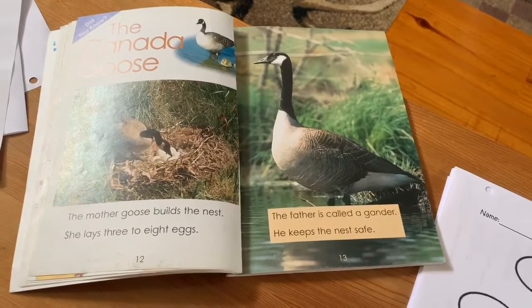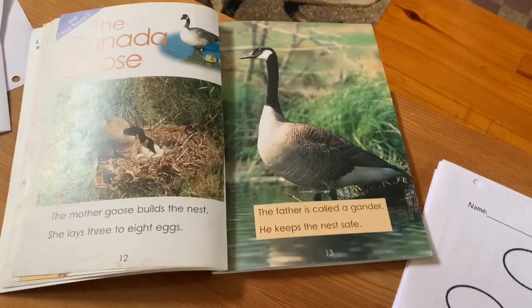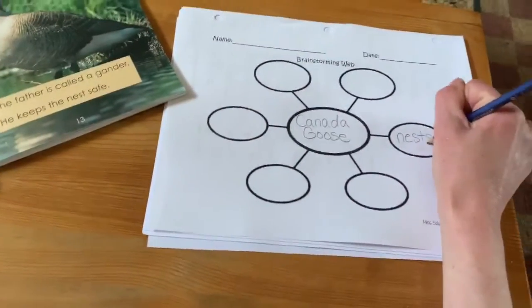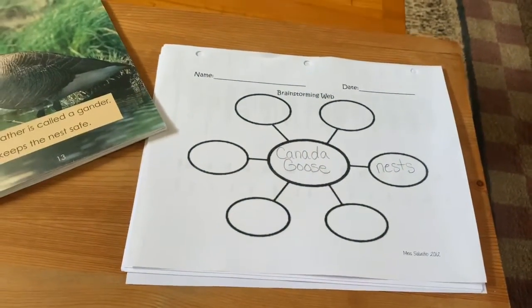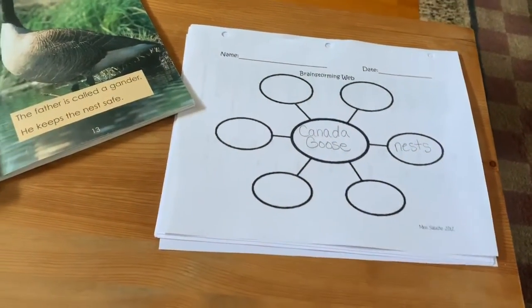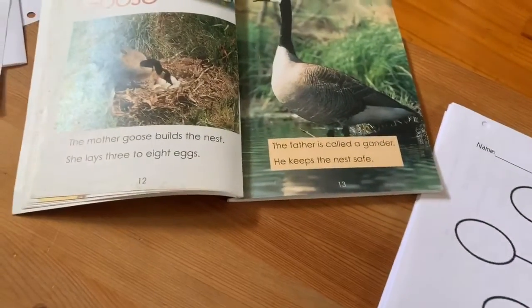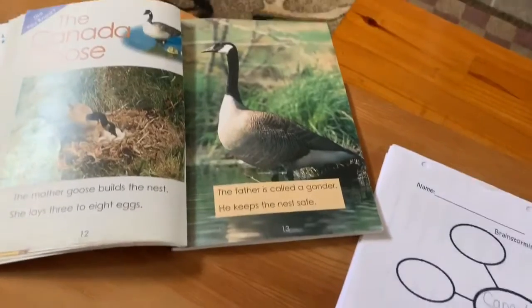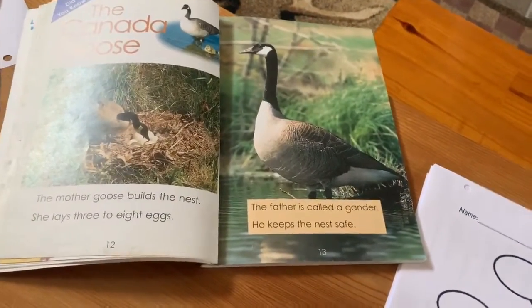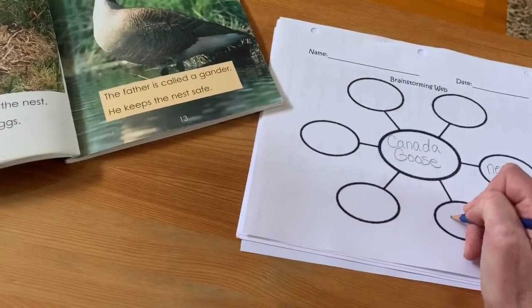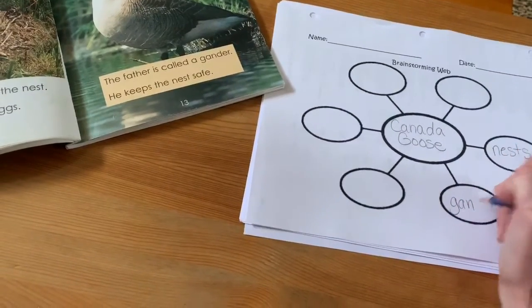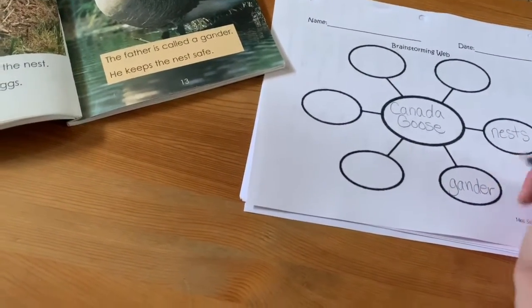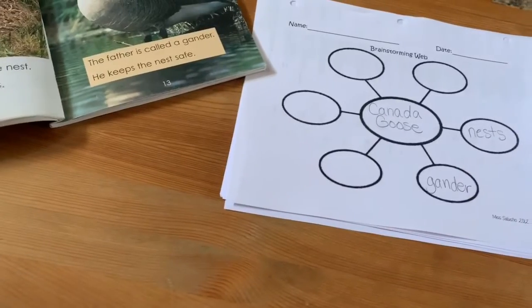So you might remember that they have nests. So I'm going to write that in one of my circles so that when I'm writing my story later, I'm going to remember that. I might remember that the father has a particular name, doesn't it? The father's name is a gander. So I'm going to write down gander. And as long as I remember that that's the father's name, I don't have to write anything more than that.